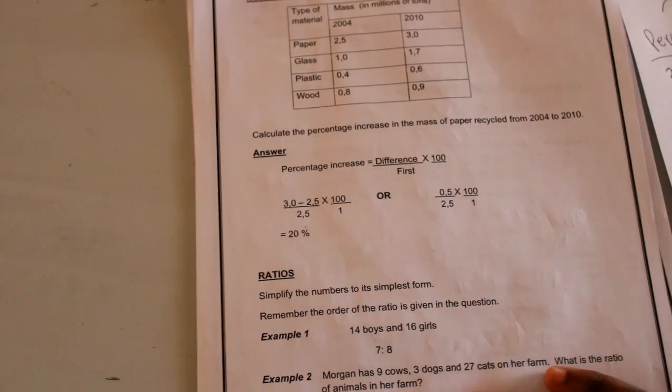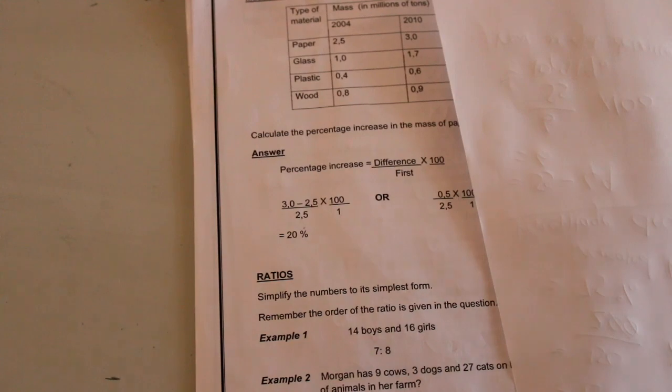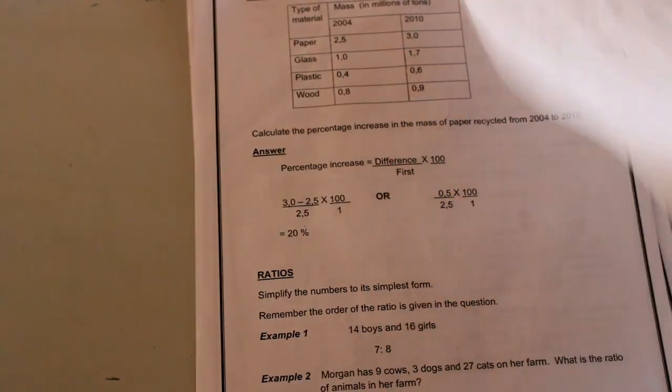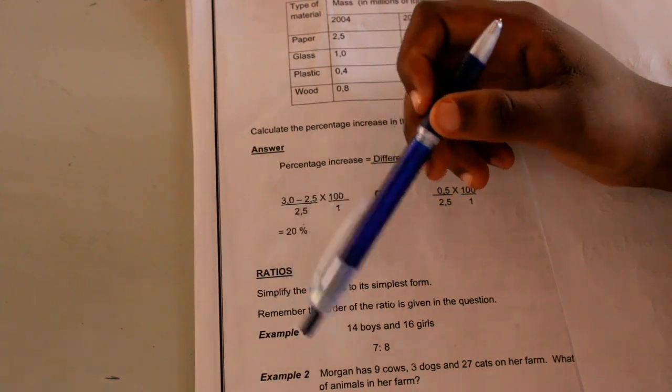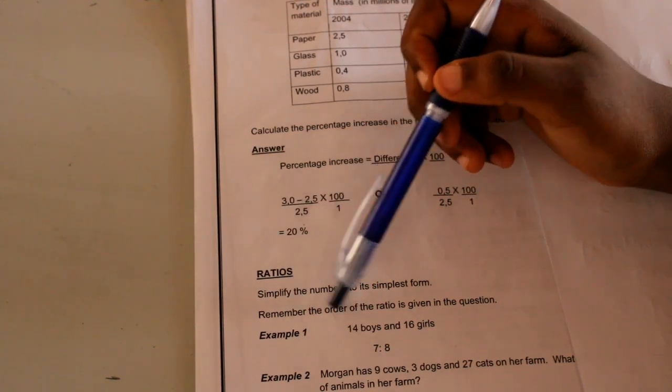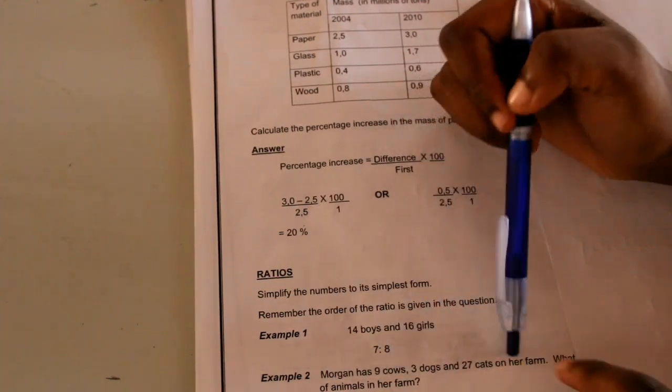Here are examples. You can do that in your spare time. And ratios. So a ratio simplifies the numbers to the simplest form. Always remember the order of the ratio is given in the question, so you use the order that they give you.